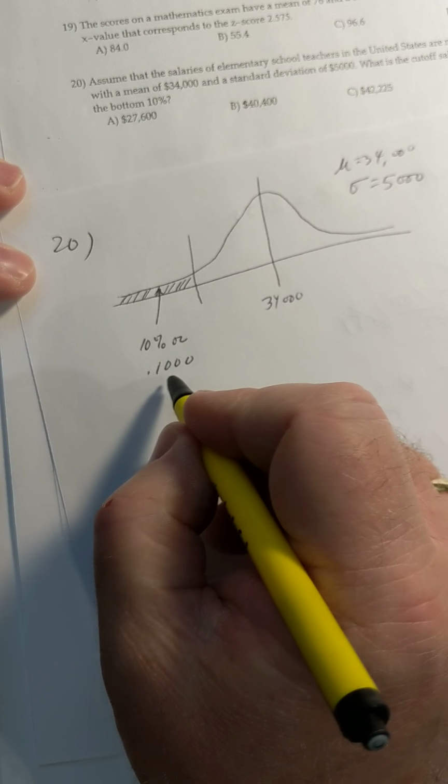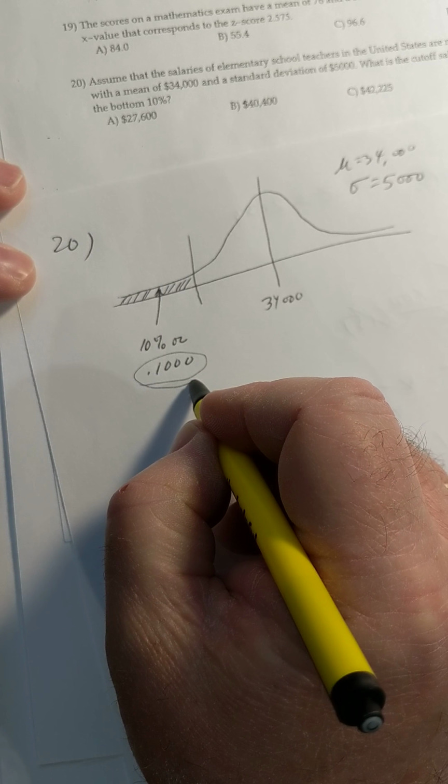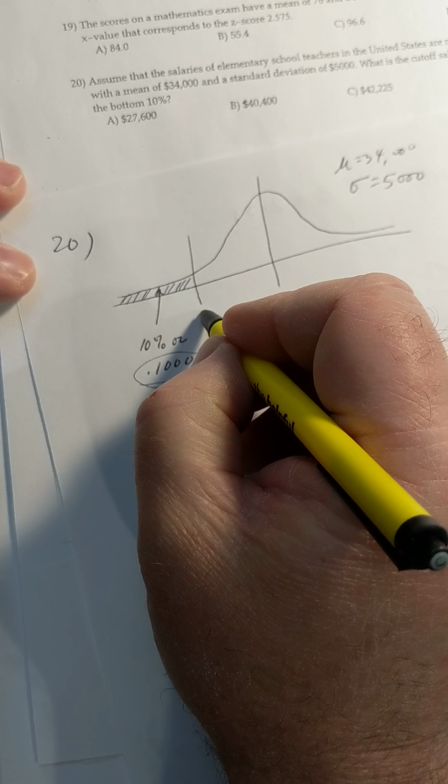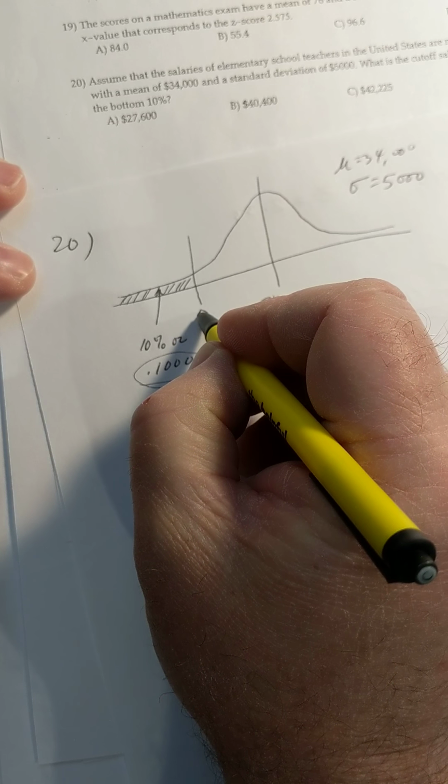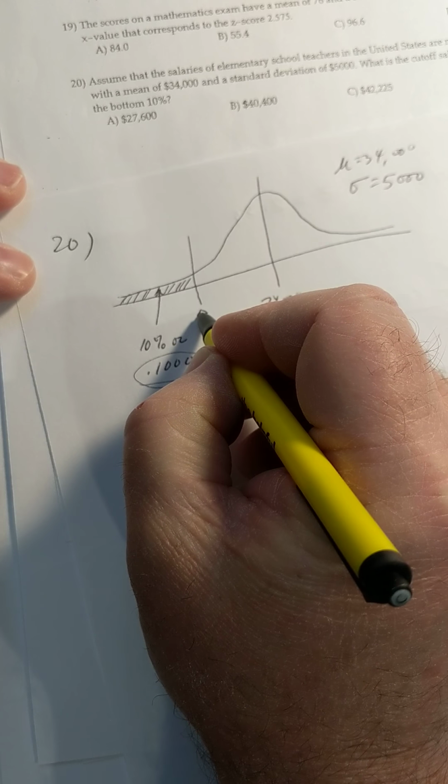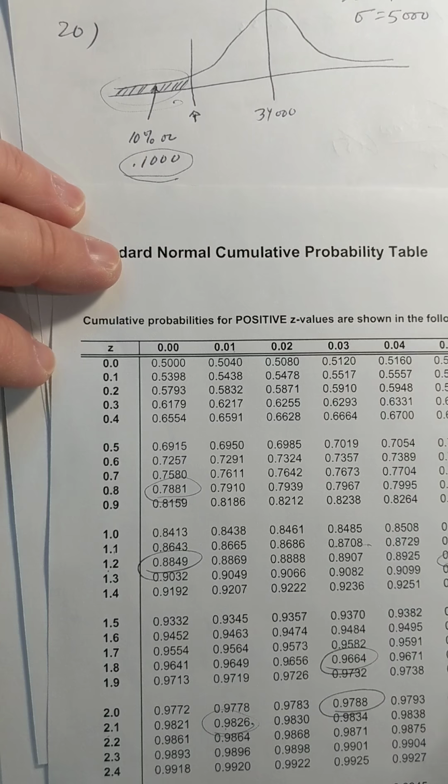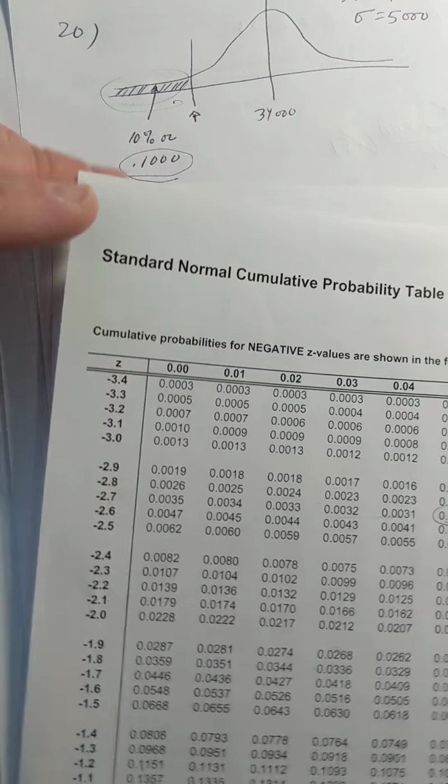So we're going to look up this area, find the z-score that corresponds to it, and then find the x-score, just like we did in the previous two problems, once we have the z. But we have to use this area first to find the z-score. So we want an area that's 0.1000. It's going to be on our negative side because it's less than a half.